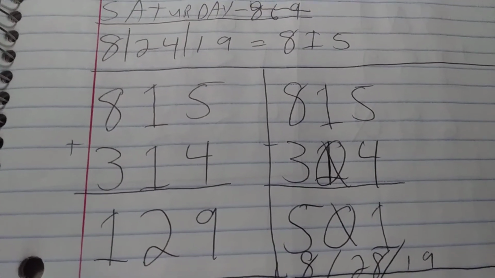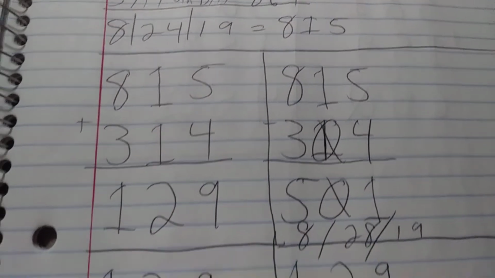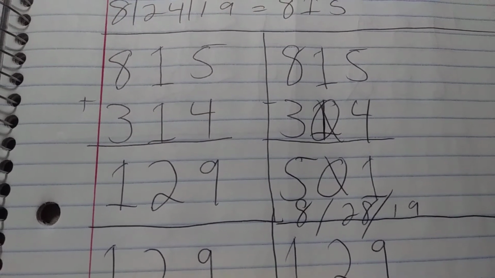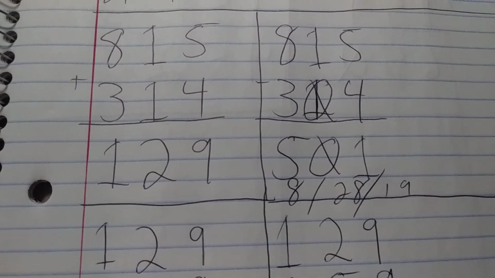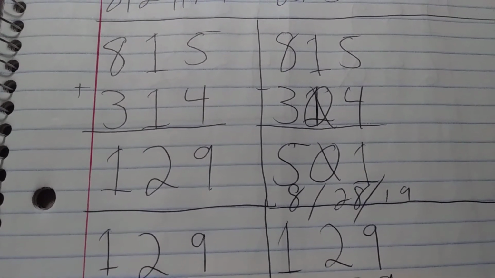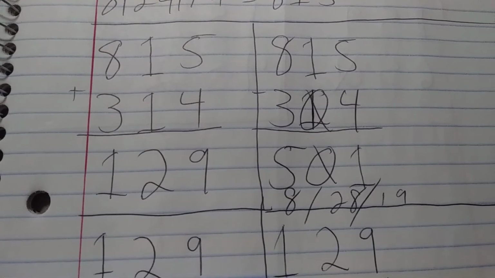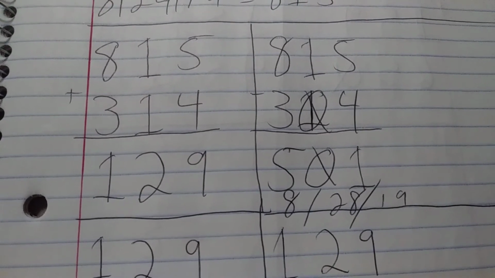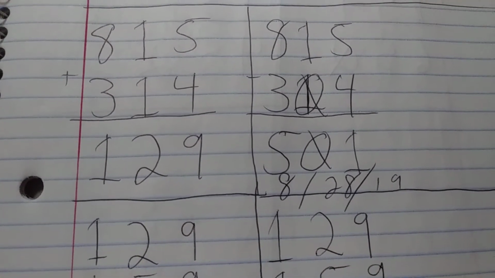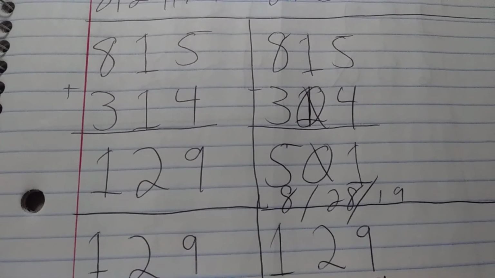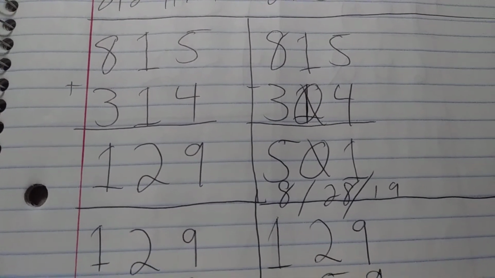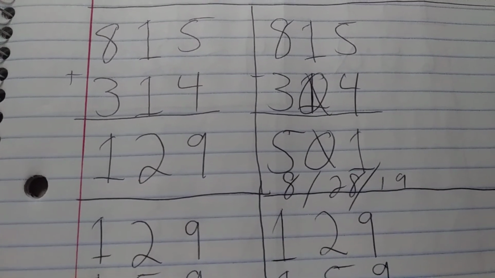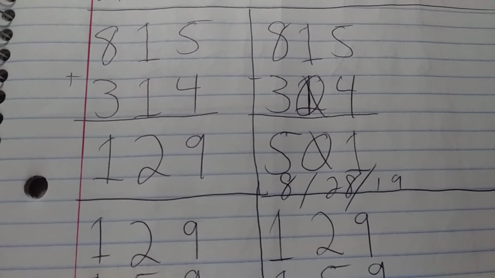On August 24th, you had 815 hit. You're going to add 314 to 815. 8 plus 3 is 1. 1 plus 1 is 2. And 5 plus 4 is 9. That number did not hit in the next 7 days. You're also minusing the 314, so 8 minus 3 is 5. 1 minus 1 is 0. 5 minus 4 is 1, and that hit on August 28th.